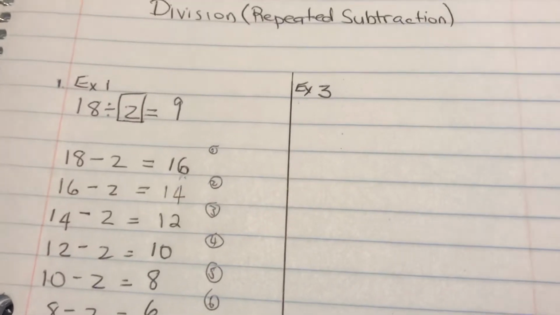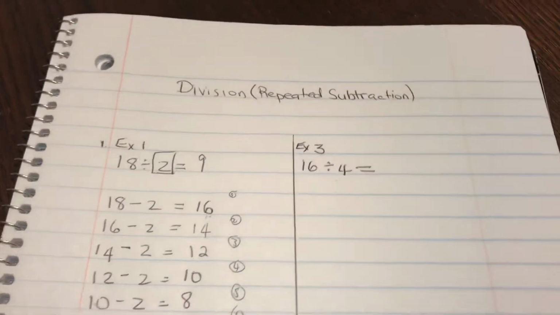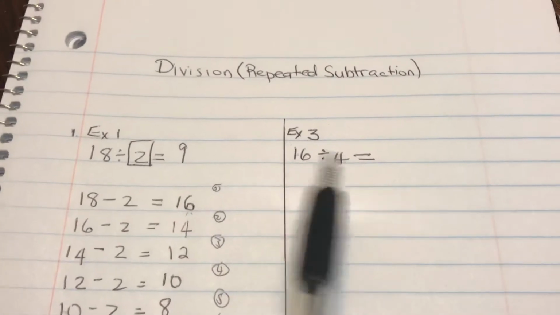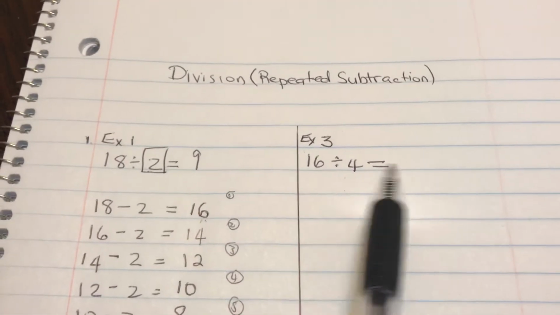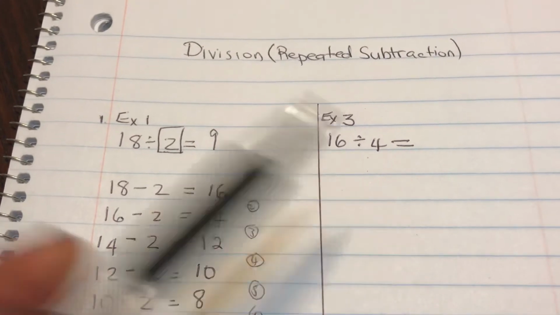Okay, so number 3 is going to be 16 divided by 4. We're going to try to figure out what is our quotient. What is our answer? That's what we're trying to figure out. So remember, I'm skipping a line because I don't want to get confused. So this is just a question. Now I'm going to try to work it out and see what answer I get.